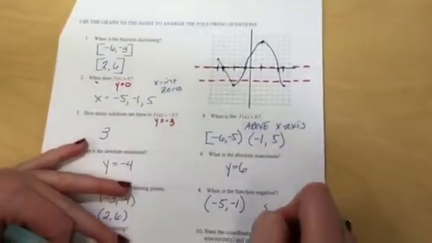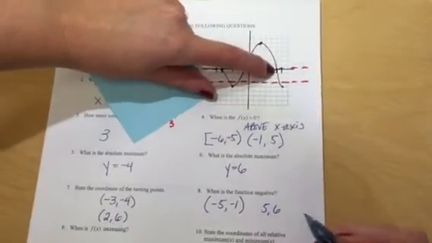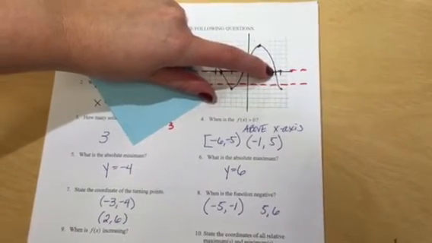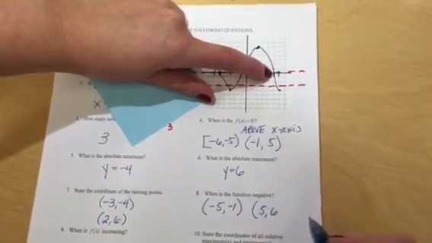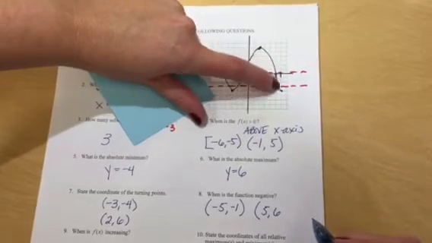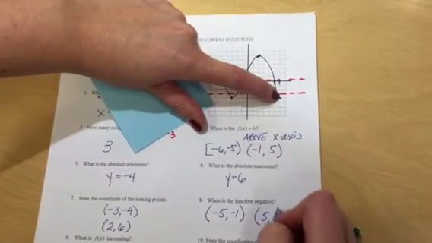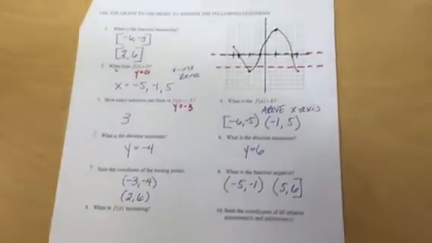I also need this little chunk, which goes from here over to here. So that is from 5 to 6. When x is 5, am I below the x-axis? No, parenthesis. When x is 6, am I below the x-axis? Yes, that's a bracket. Okay?